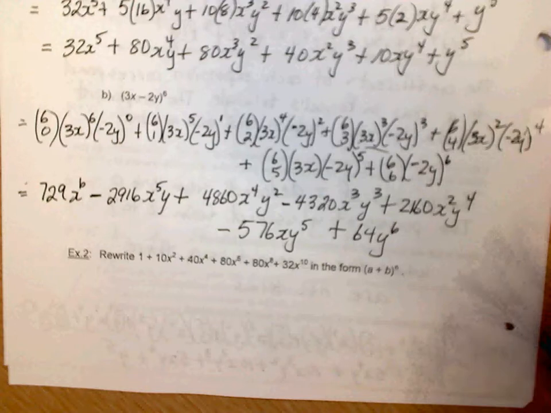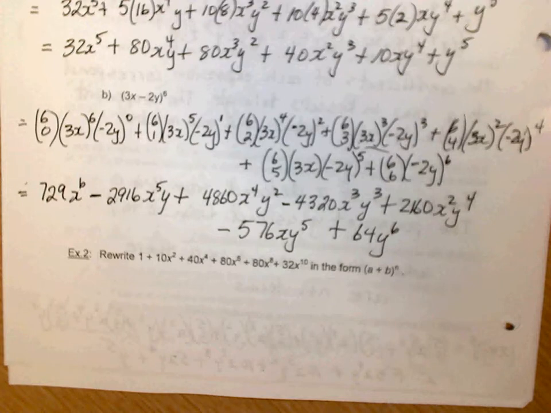Anything you'd like me to elaborate on? So instead of putting the 6 choose 3, put that in your calculator, whatever value it gives you, you multiply that by, let's say, the 3 cubed and the negative 2 cubed, and then multiply it all together. That's what you get. I can illustrate one of these.